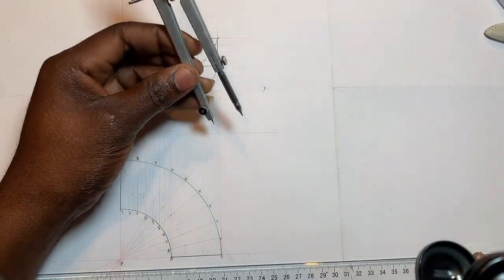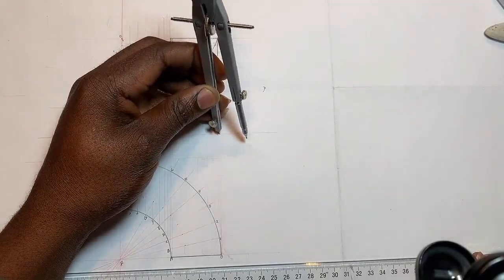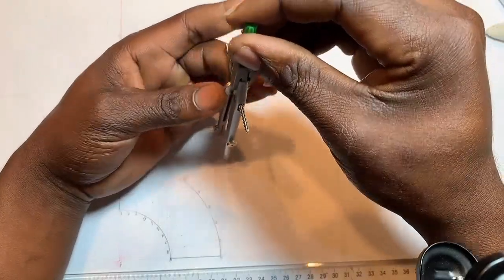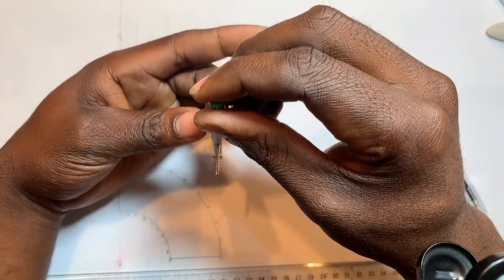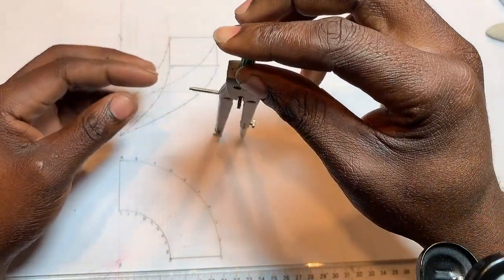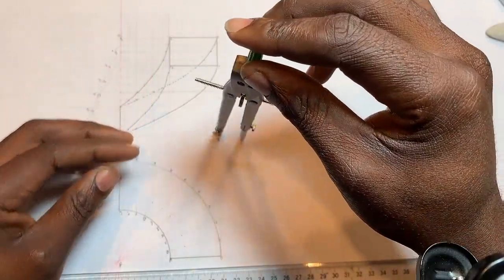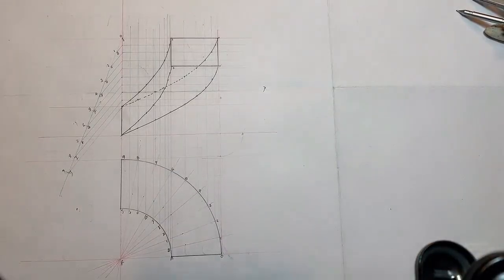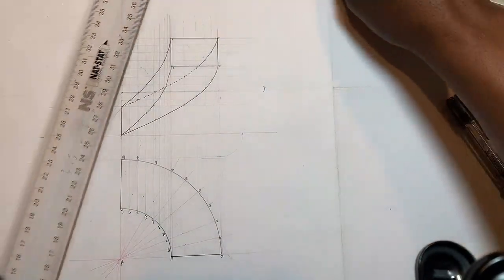Place it right here, further extend it to the upper right hand corner of my top view, which is this one. And just strike an arc that's going to be like this, just a little bit faint, so I can indicate by an arrow that I strike this arc in this direction.